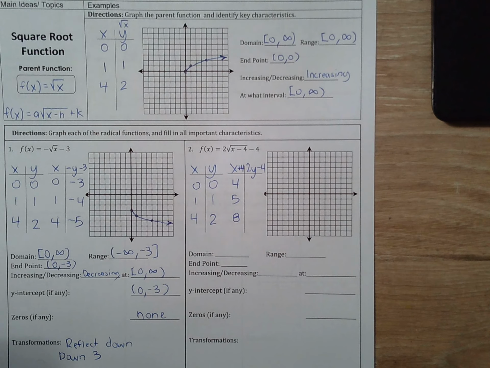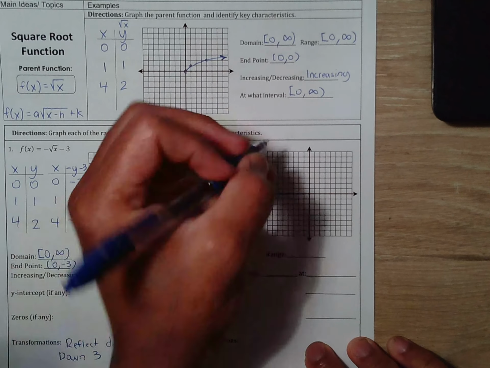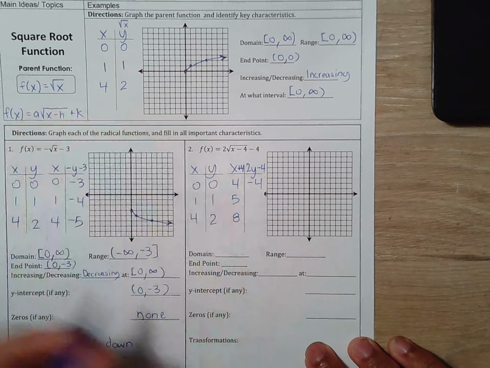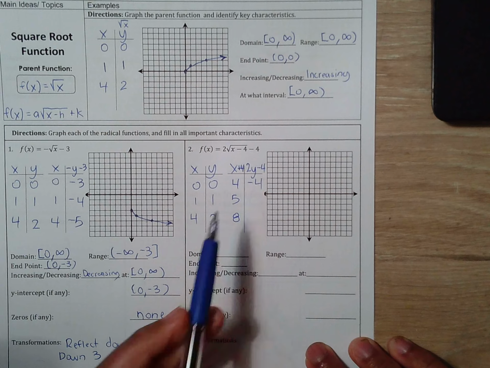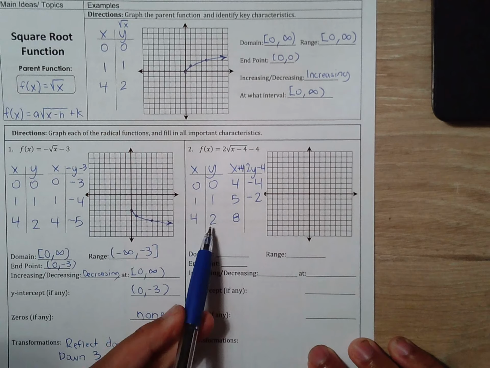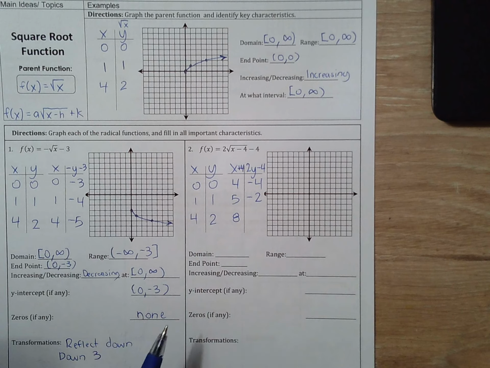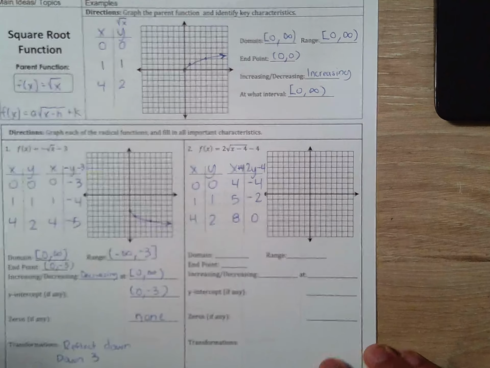So 0 multiplied by 2 is just 0, minus 4 is -4. 1 times 2 is 2, we subtract 4, so that gives us -2. And then lastly, 2 times 2 is 4, 4 minus 4 gives us 0.